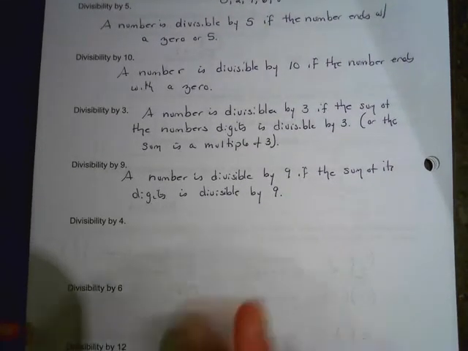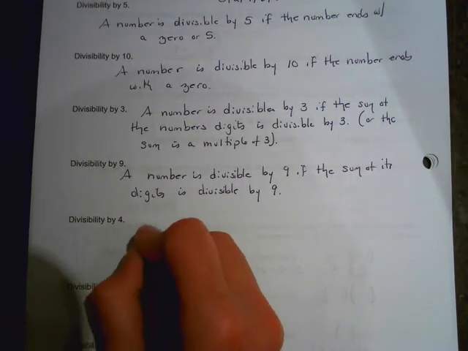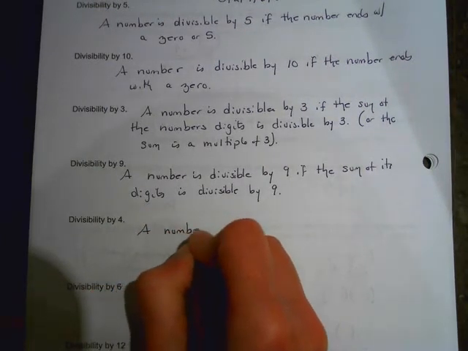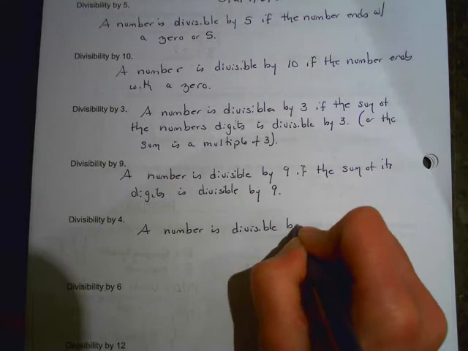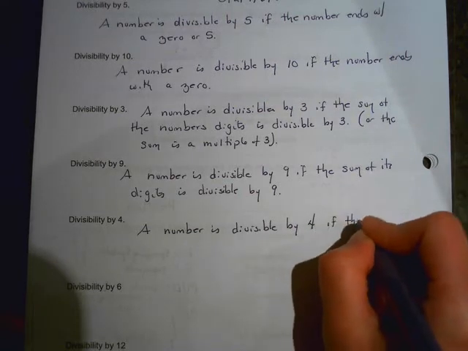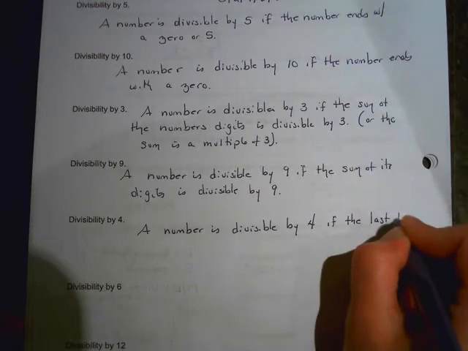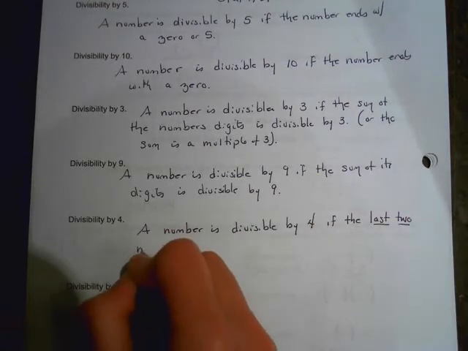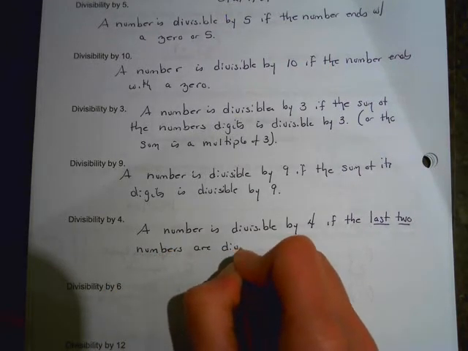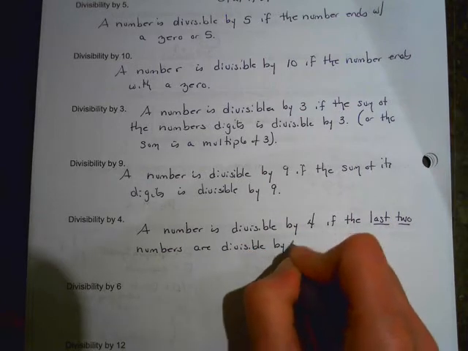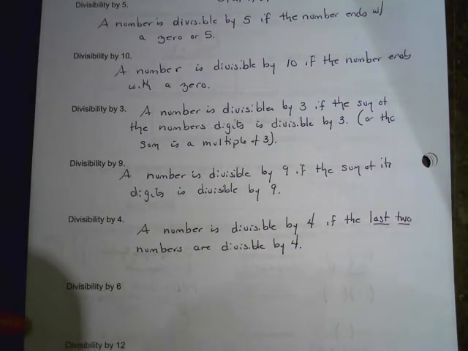All right. Divisibility by 4 is a neat one too. A number is divisible by 4 if the last two numbers are divisible by 4. Okay, I'll let you get that down, and then we'll look at it. So a number is divisible by 4 if the last two digits of the number are divisible by 4.